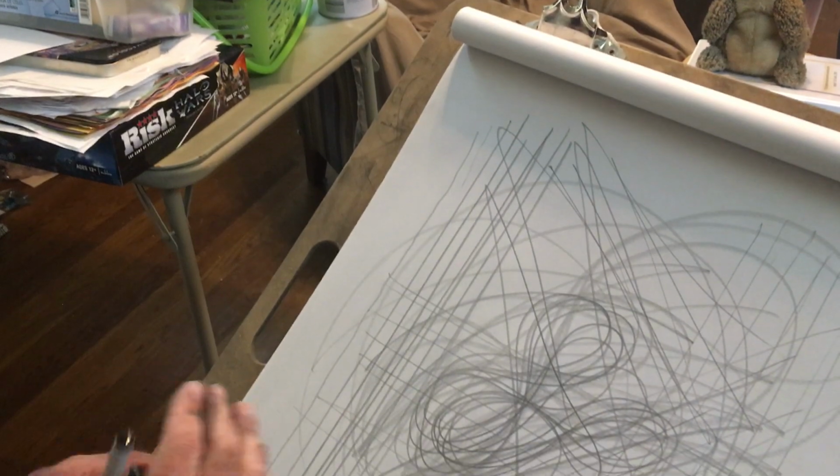Now you can also explore making marks where you use your left hand. Oh, we're at time. Okay, let's end it there.